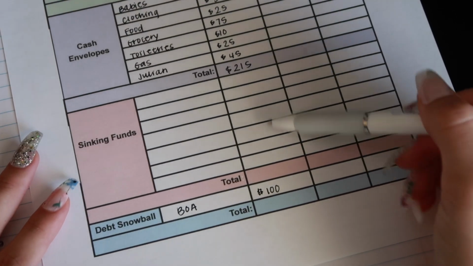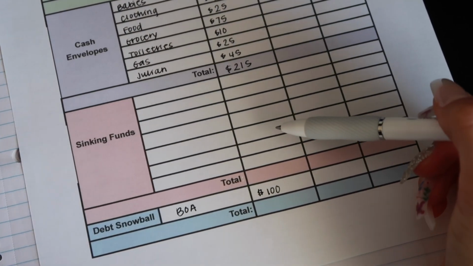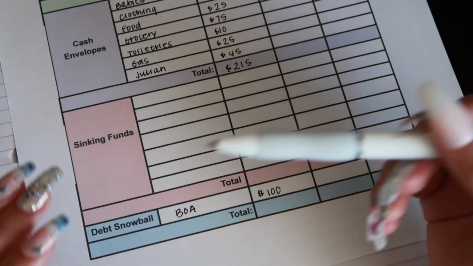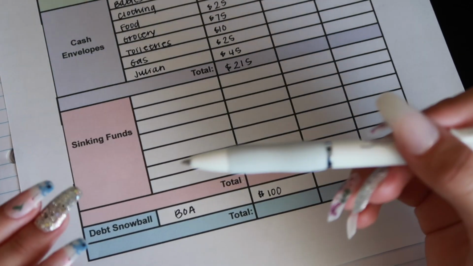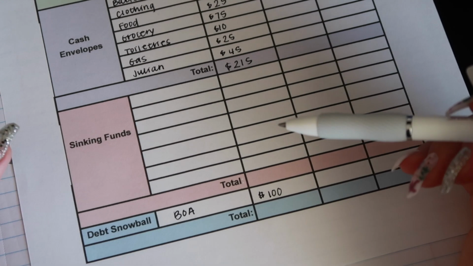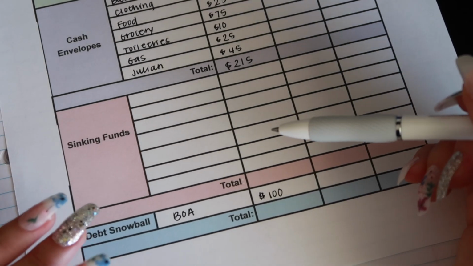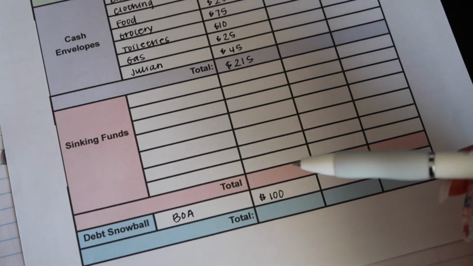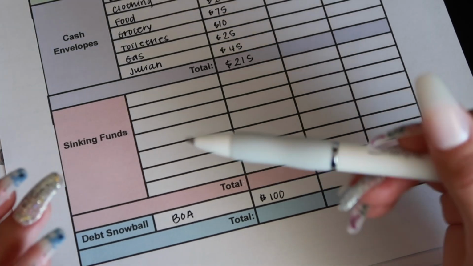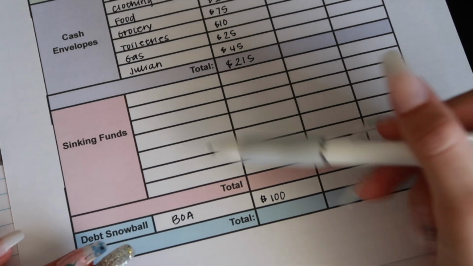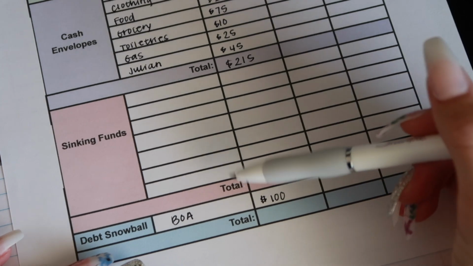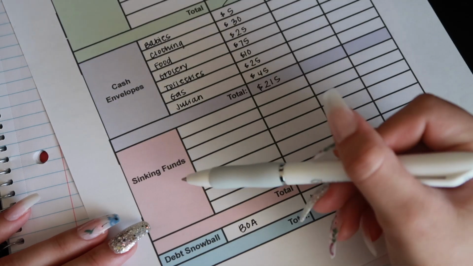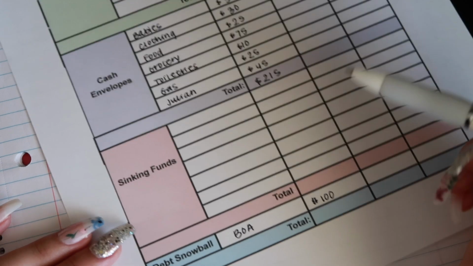The amount of my sinking funds also varies since I don't have a set goal for what I want in each envelope. The only envelope that does have a goal amount is my car tags envelope, and that's because my car tags cost about $300, so I need to make sure I at least have $300 in that envelope by August, which is when my tags are due. So I'm just going to go ahead and quickly write in my sinking funds, and then we'll go through the budget.